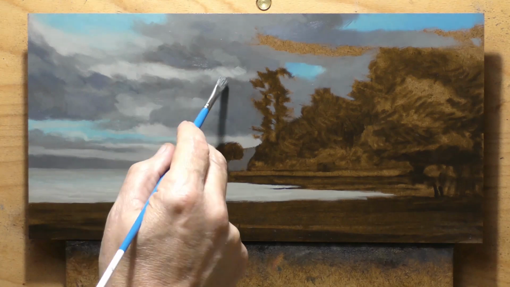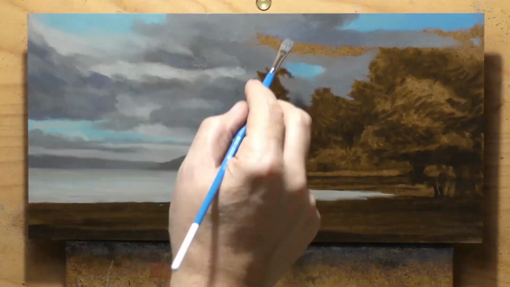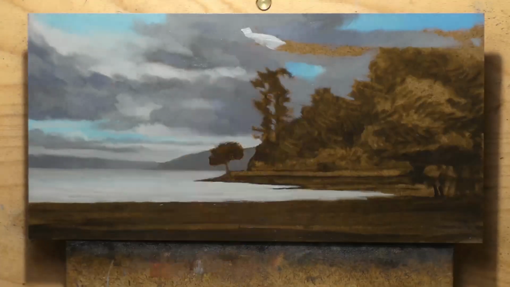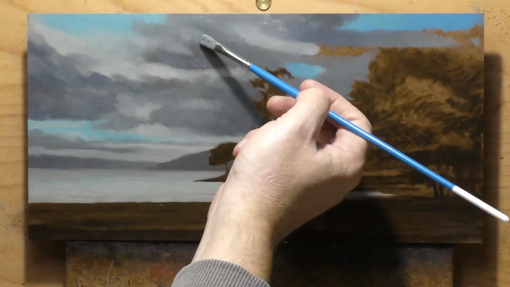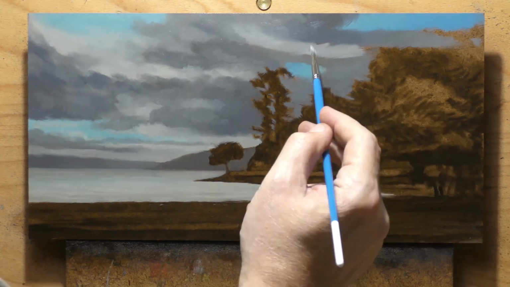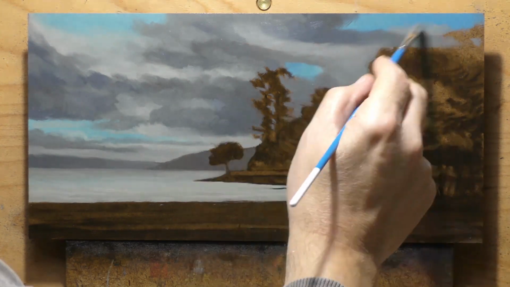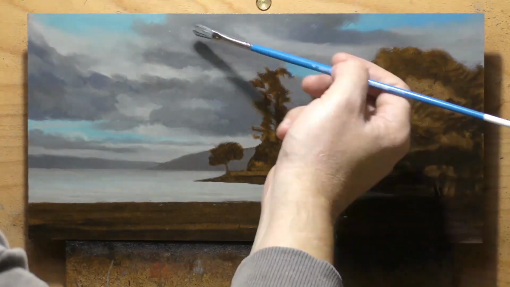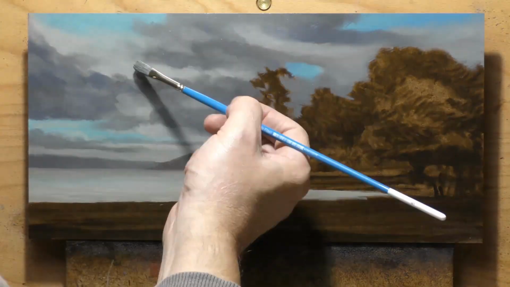Another good one is burnt sienna. It does the same thing, but in a warmer way. Orange, I don't think I used any orange in this painting, but when I use orange in the sky, if it's not a sunset, it's to take advantage of its complementary properties to blue.